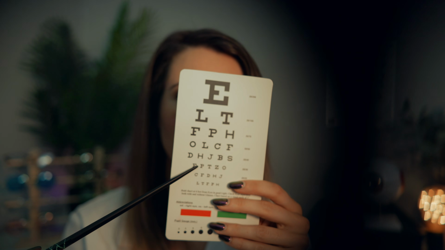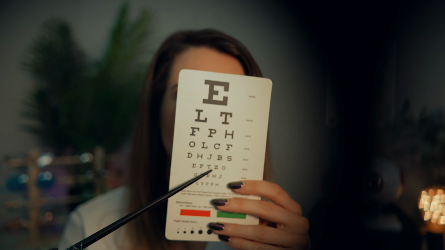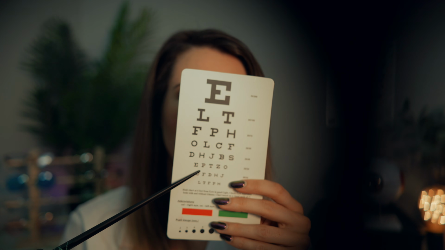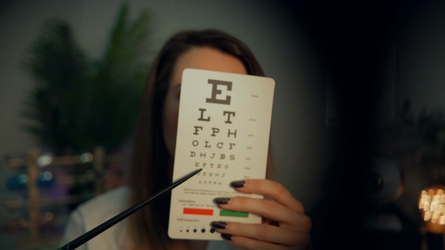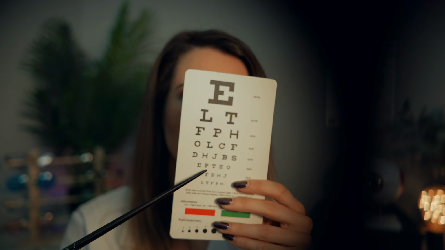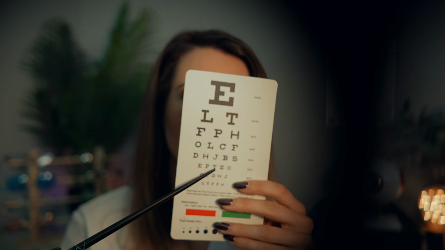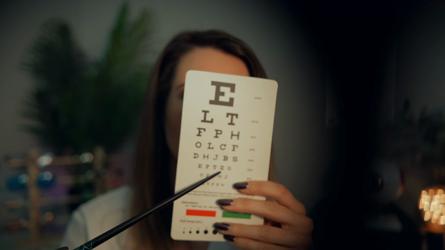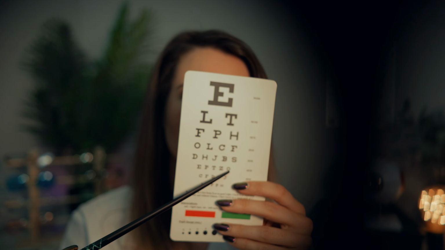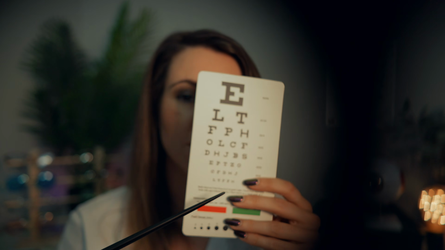Alright, now how about this line here? I know it's a little more tricky. Can you read those letters? So this one here. Very good, well done. I'm just going to take this one off of you now, alright? Thank you very much for that.